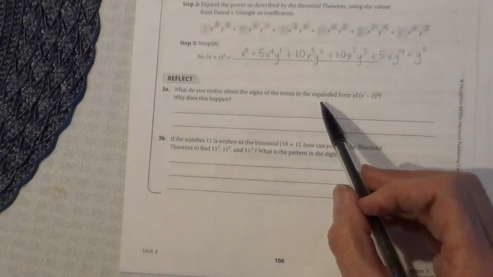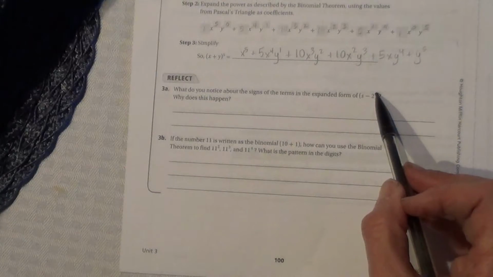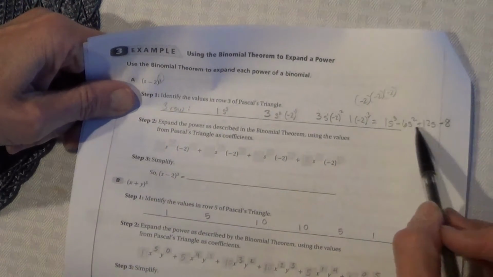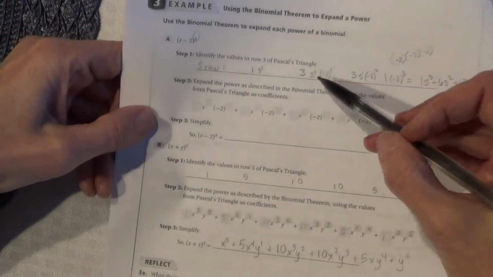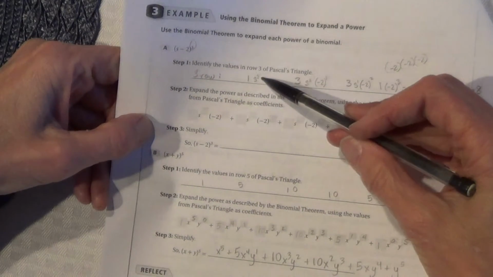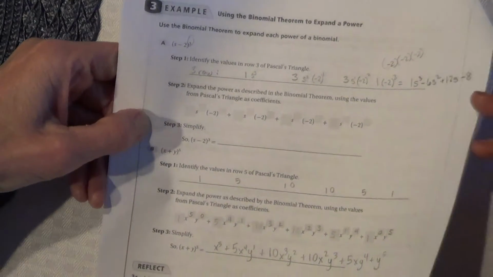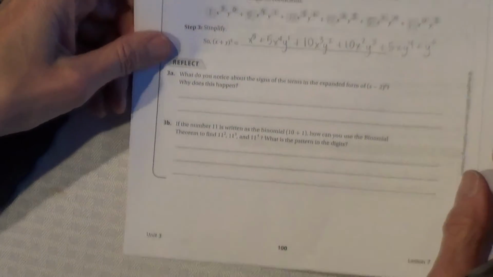Okay, follow the code. What do you notice about the signs in the terms of the expanded form of s minus 2 to the third? If you look up here, I don't know if you even noticed the signs. It goes positive, negative, positive, negative. Okay? Why does that happen? Well, every other term, your negative 2 is either odd or even. So here it's even. Here it would be to the 0th power, so that would be even. Here it's odd and there it's odd. And remember what we know about odd powers and the ability to carry on the negative.